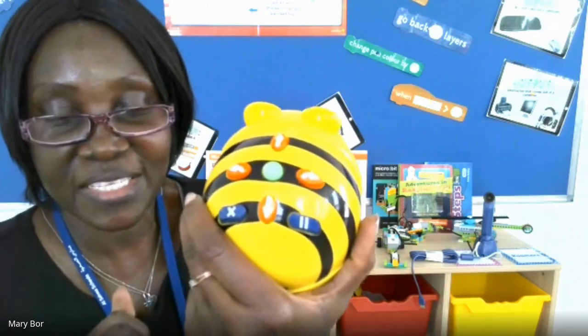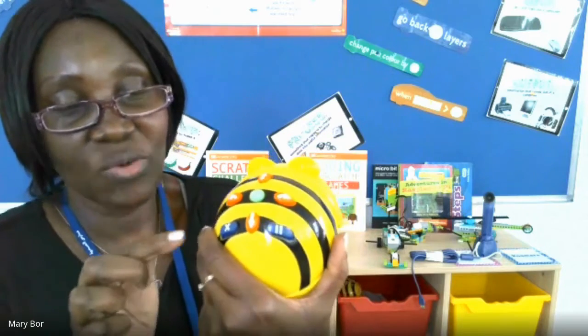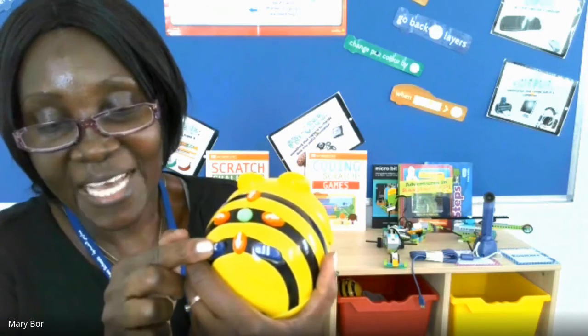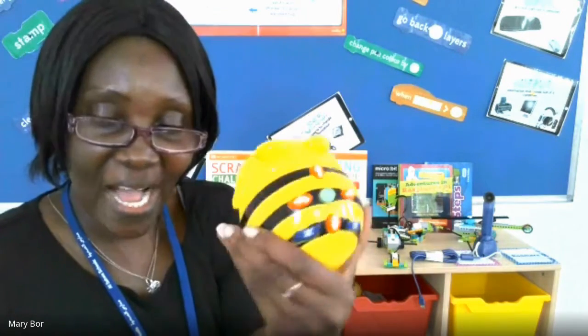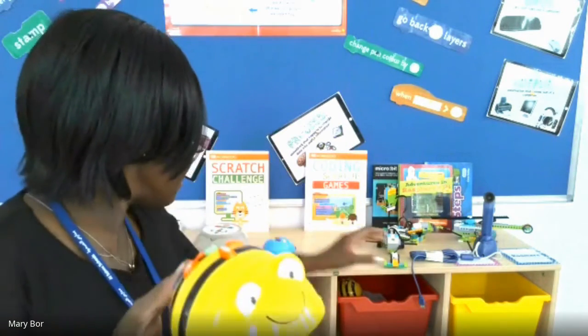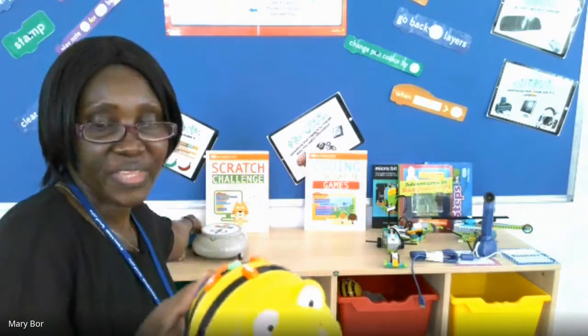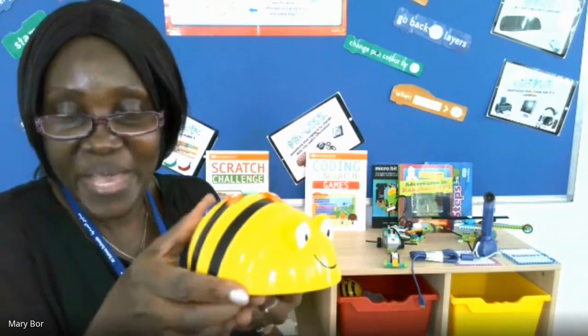Now, Mr. Beebot has these orange arrows, 4 of them, and he has a green arrow, one green arrow. That one green arrow is the go arrow. And then it has an arrow with an X and an arrow with a pause. Now, I can make Mr. Beebot move. And I'm going to show you how I make my Mr. Beebot move. I use these arrows to tell it to move.